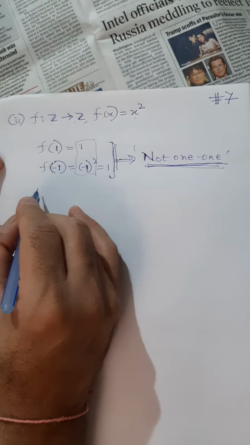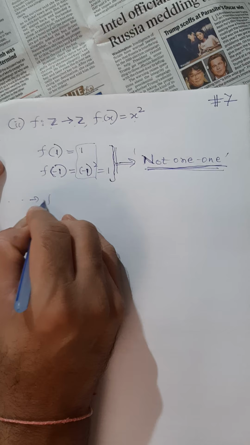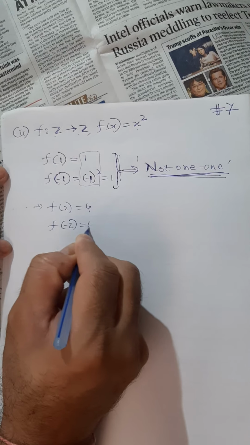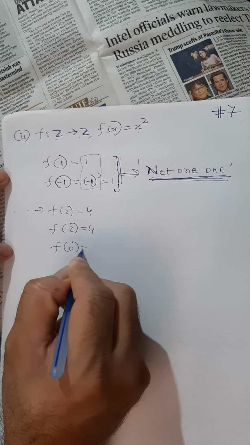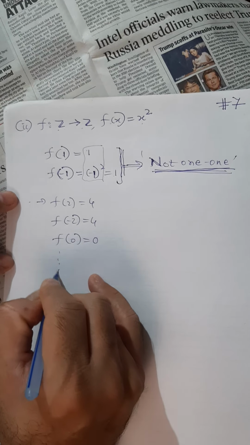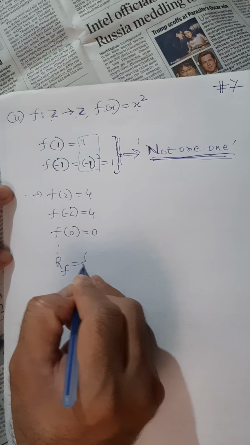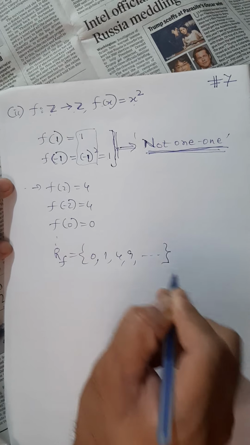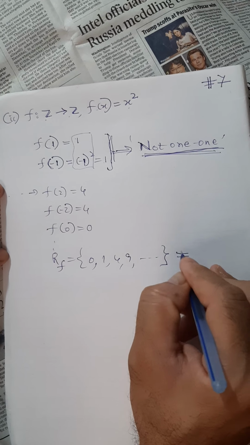Now range. In this case, if I try further examples, f(2) is 4, f(-2) is 4, f(0) is 0, and so on. So if I write the range of this function, it is 0, 1, 4, 9 and so on. This is the range. Is it the same as codomain?